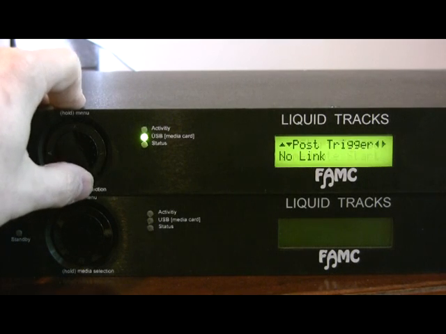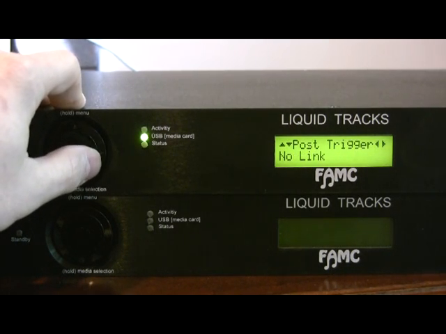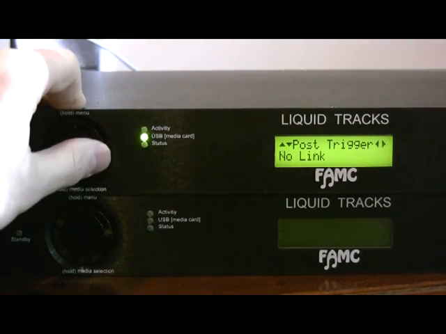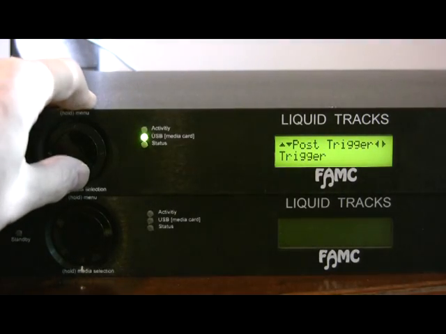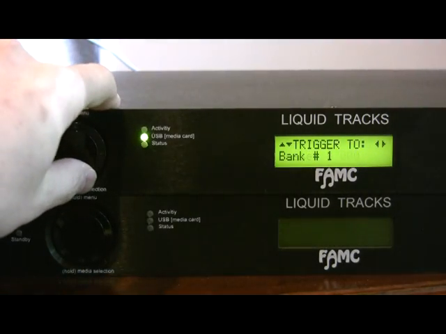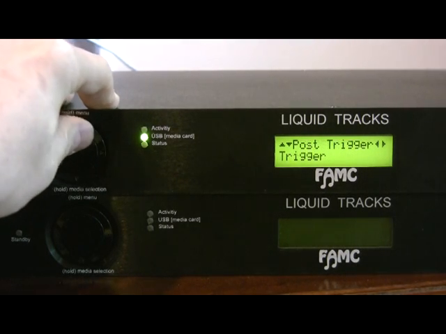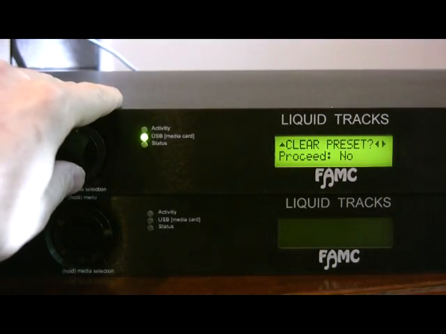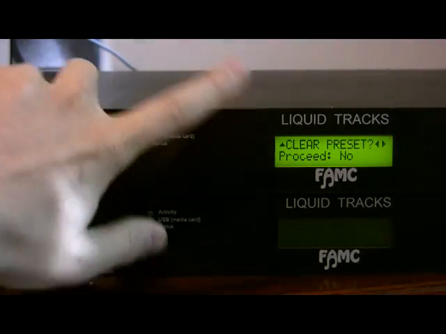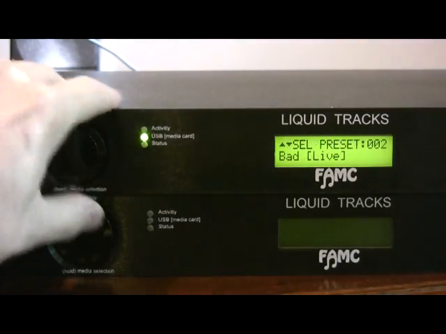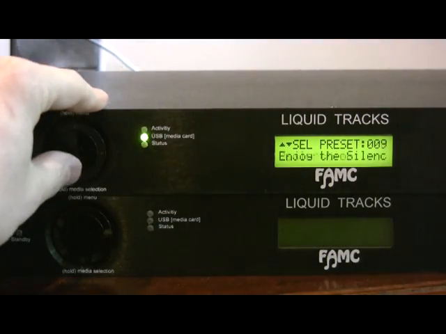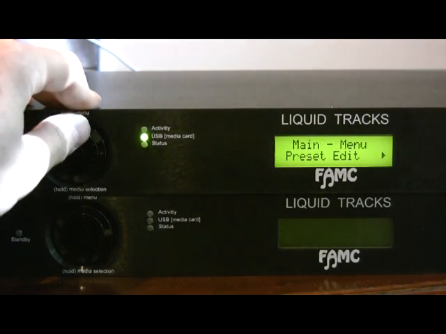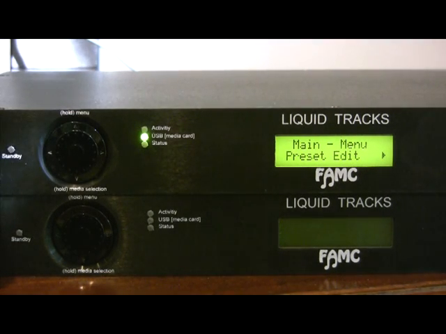The same is true of post triggering. If I have no link, then it jumps right to the preamp volume selection. However, if I set it, I just saved it as a trigger, now you'll get your trigger parameters. So it just makes it cleaner and faster to edit. And the other thing is that once you get to the bottom of the menu, which is clear preset in this case, if you press down again, it'll take you right back up to the top where you can select another preset for editing. So that's the preset edit and a focus on the playback rate. Thank you.